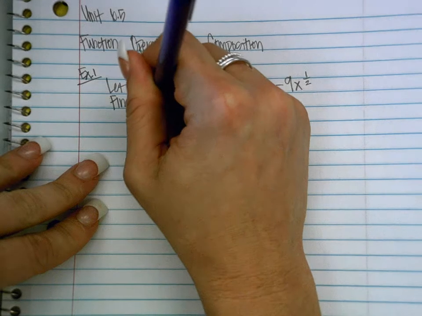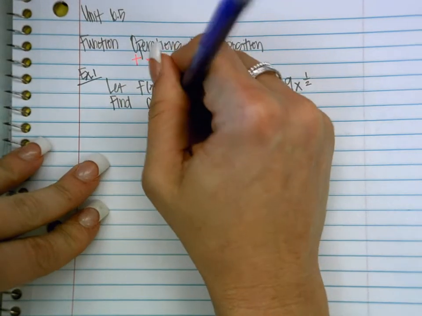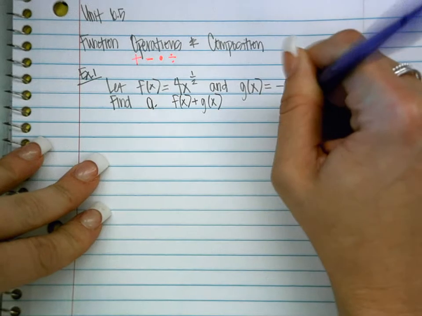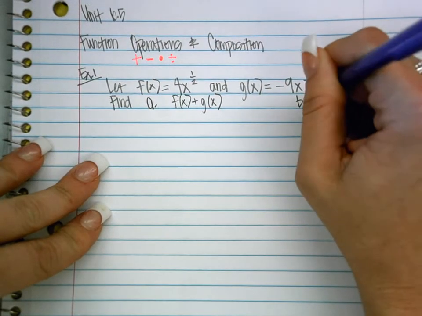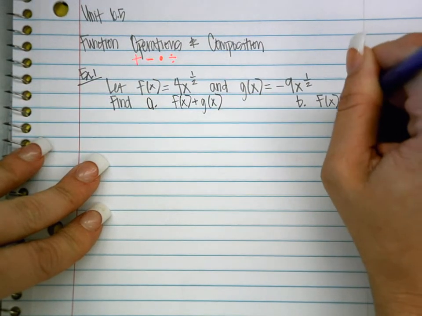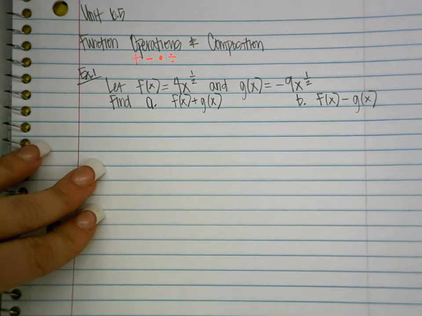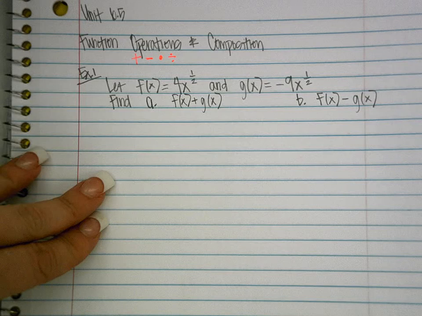Okay. So I would like you to find f of x plus g of x. And for the B portion, I would like you to find f of x minus g of x.